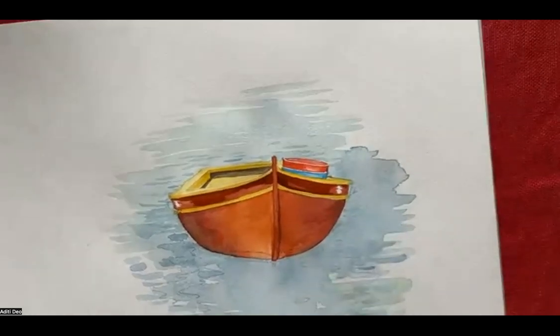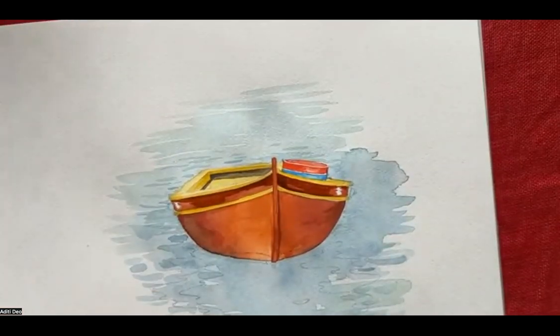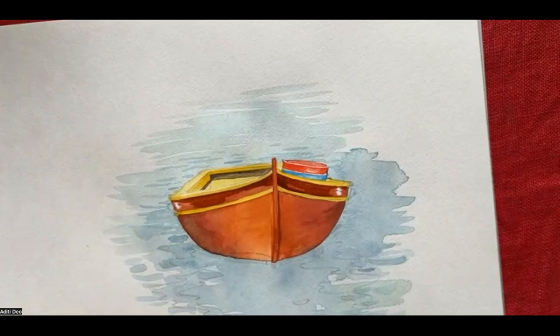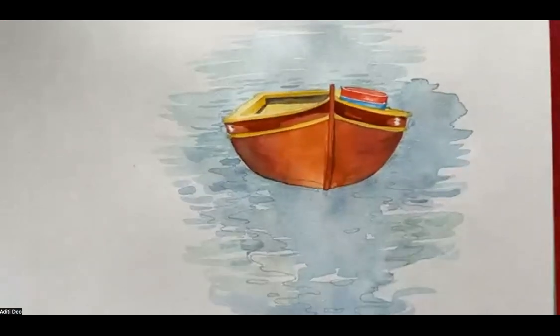So this way again, I create a little bit of interest, supporting the shadows a little bit, making it more fun.